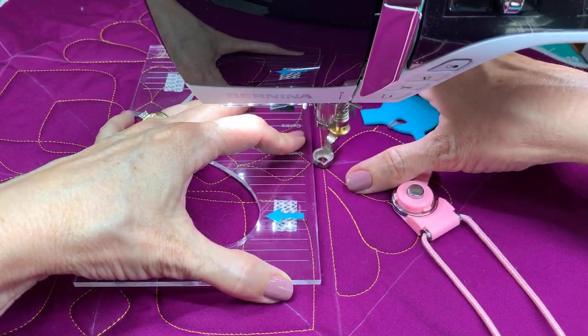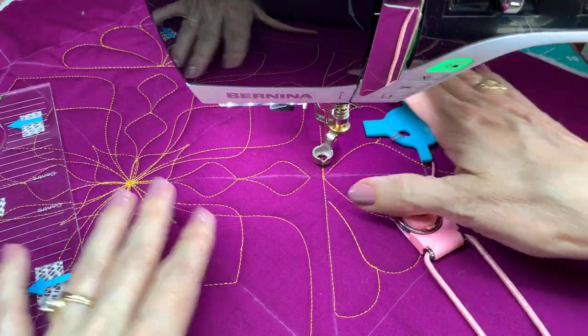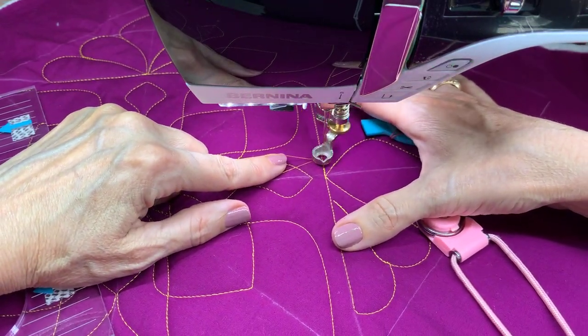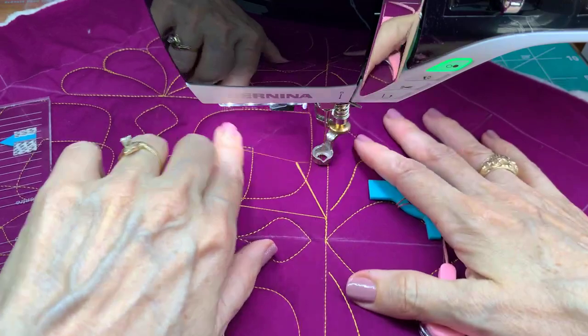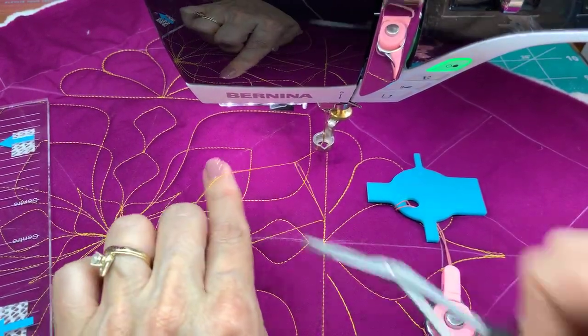And we'll just tie that off right there. All right, let's cut that.